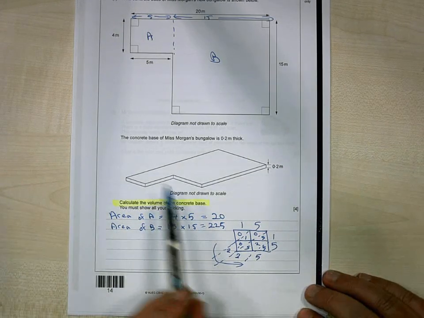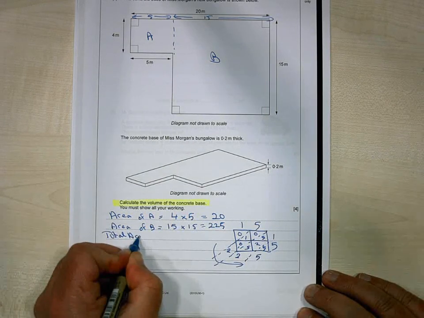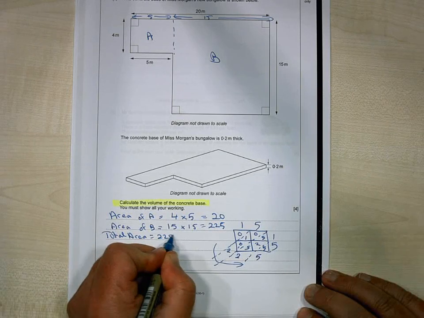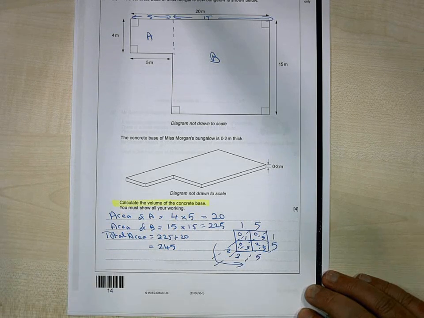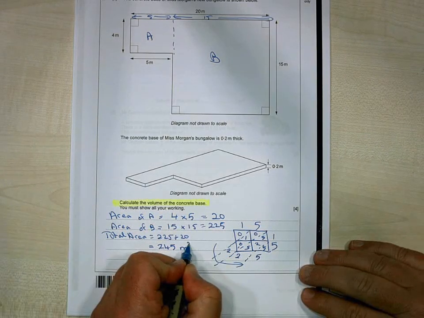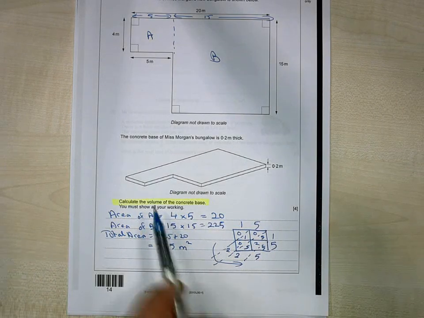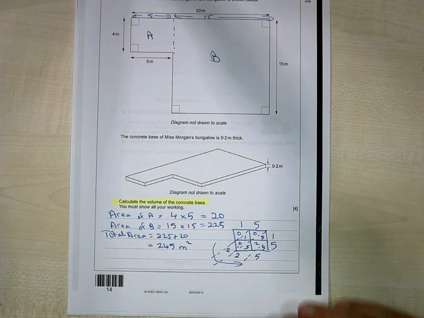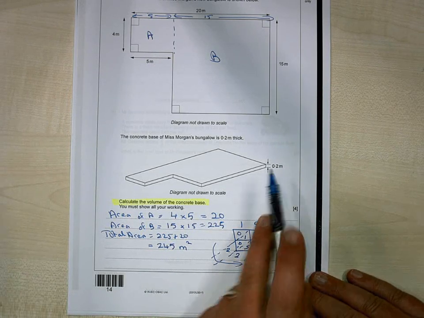So to find the total area, I've got to add those two together. So that'll be 225 plus 20, which is 245. And it's not asking you for the units, but it's a good habit to put it in. So that's 245 units of area, square meters, meters squared. Has that answered the question? Nope, because it's volume. I found the area. So in order to work out the volume now, I've got to multiply that by 0.2.